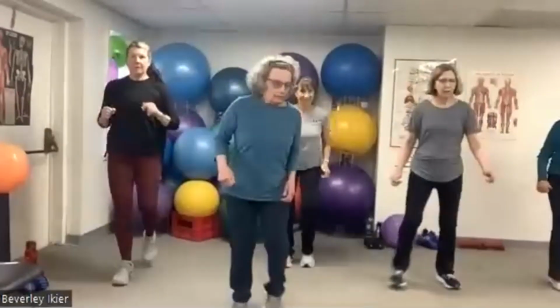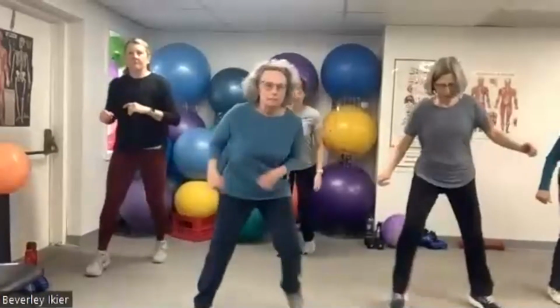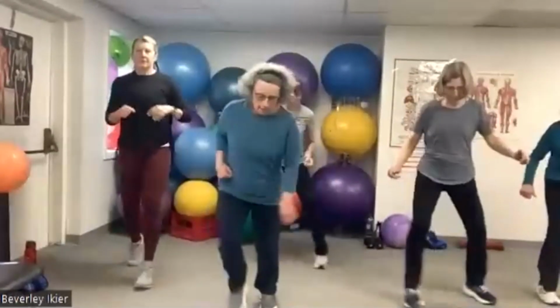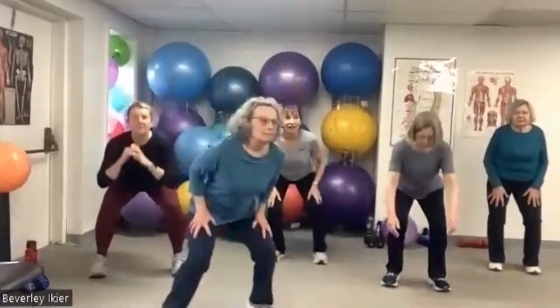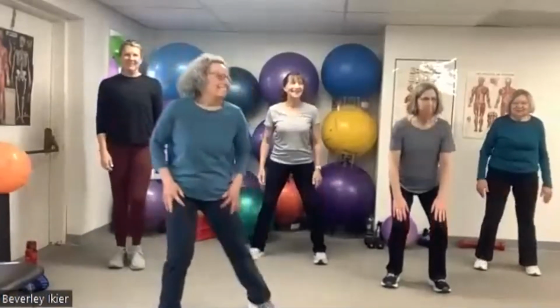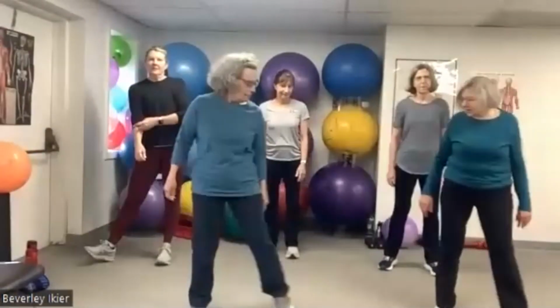Okay, now switch your leading leg, please. Front, side, and then it has to go into a squat, okay? Well done. So Kathy, I want you to get in beside Terry.